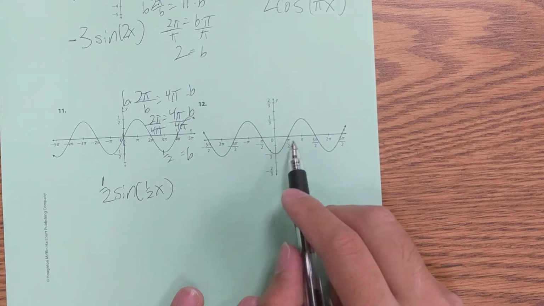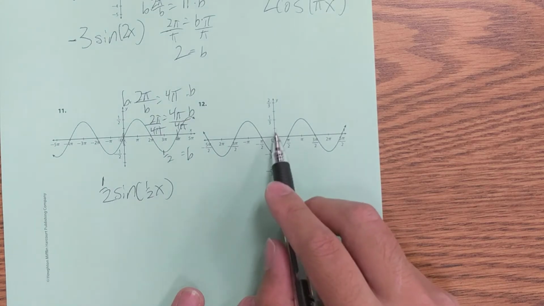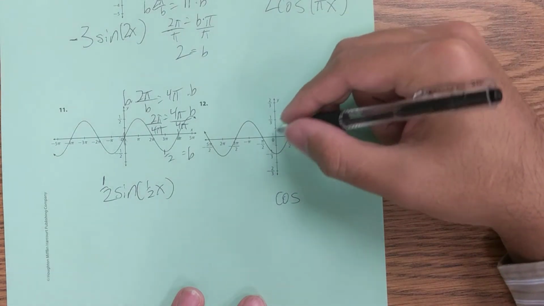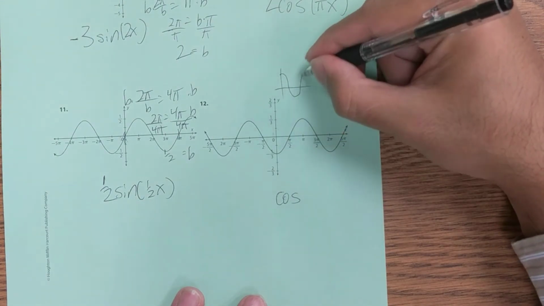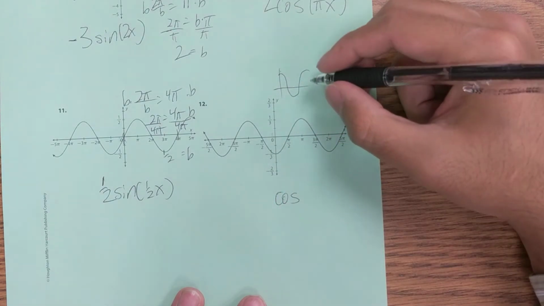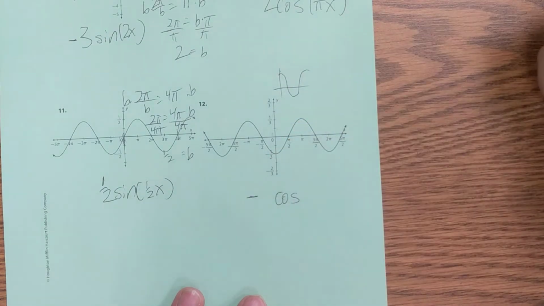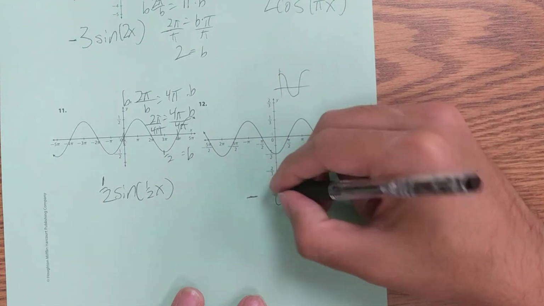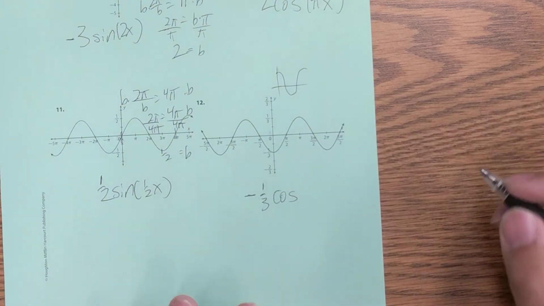Okay, this one, the initial value is not 0, so we're going to use cosine. And then cosine typically looks like this. So since it starts at a minimum, not a maximum, we're going to know that it's a negative a value. And then a is negative 1/3.